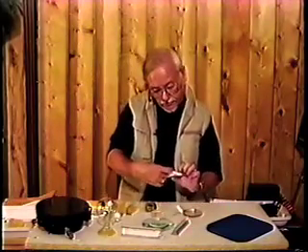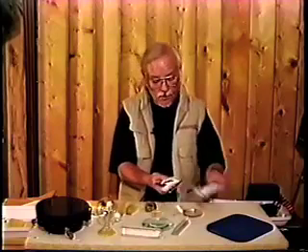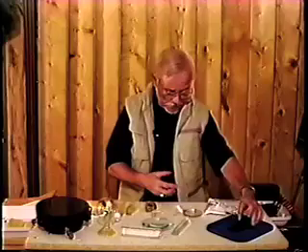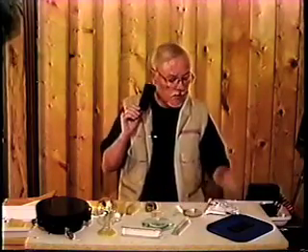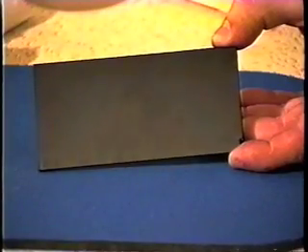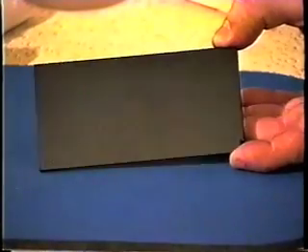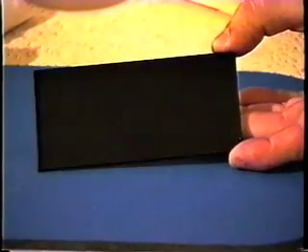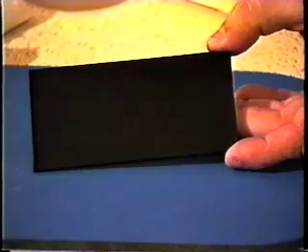Got some other goodies here. Do you know anybody who does any welding? These are awesome. Look at that, just a chunk of nothing. These are welder's glass. You know, the little window he uses when he does his welding work. And these are called just the welder's glass.